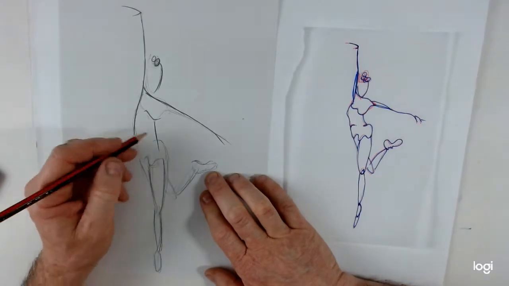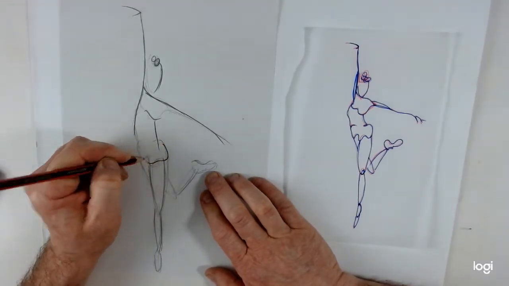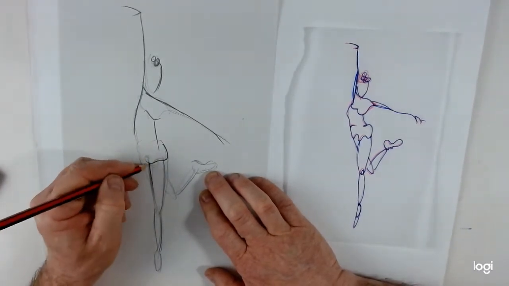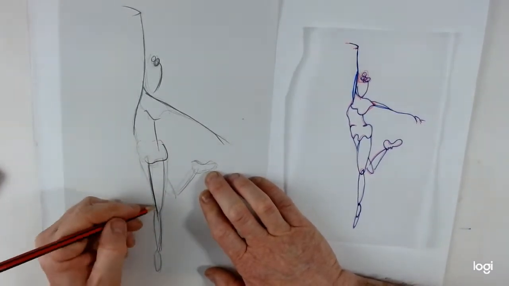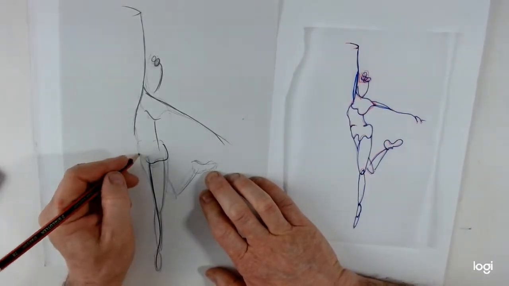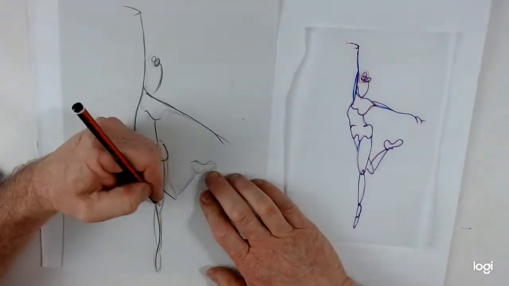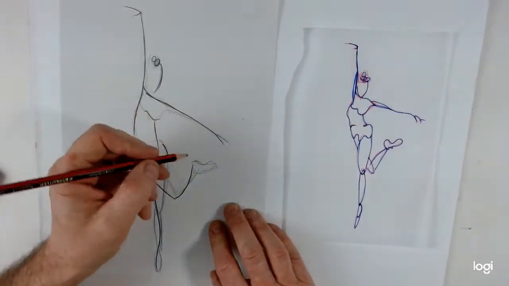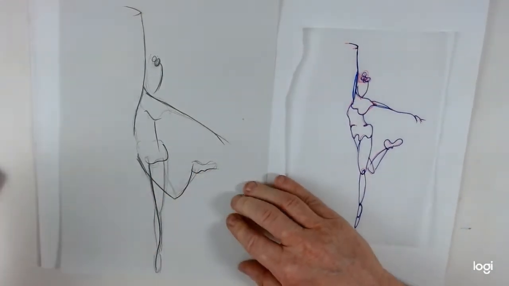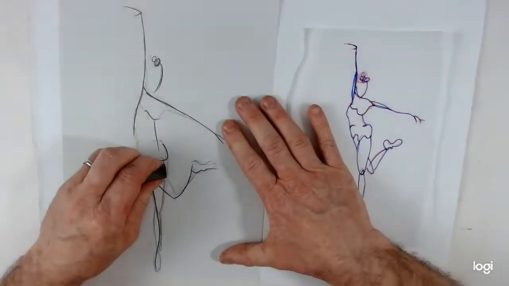I'm just trying to pick out certain lines but not all of them, so let's take just that one there. Okay, I'm going to rub out the other lines and see how that looks.